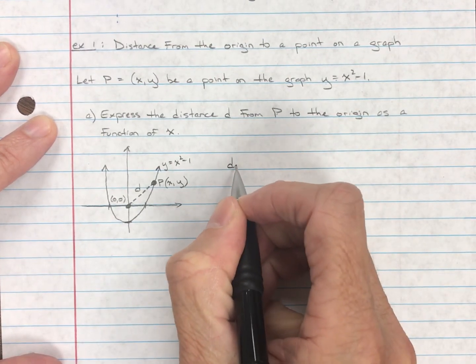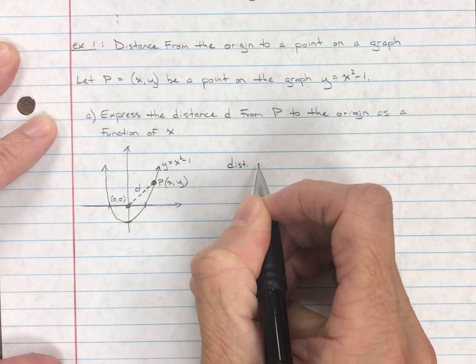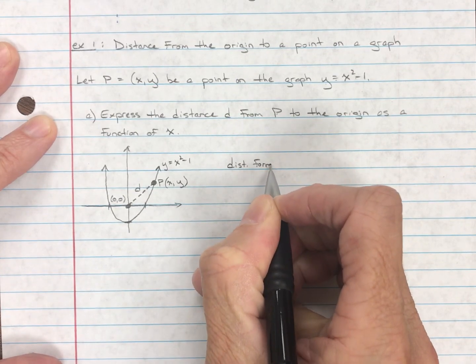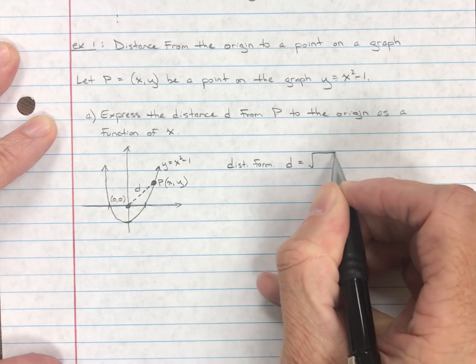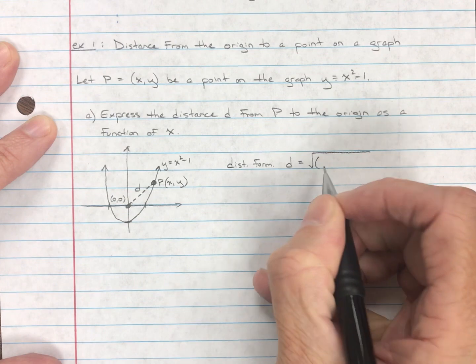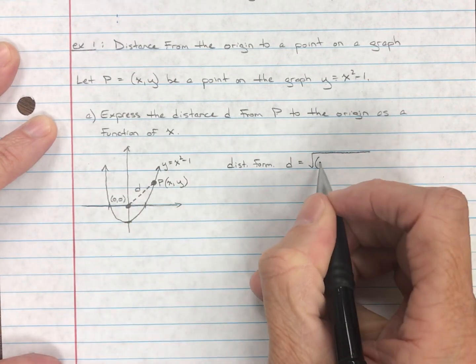Let's recall the distance formula. We pull in some things that we know. The distance formula says d is equal to the square root of the quantity x2 minus x1, squared, plus the quantity y2 minus y1, squared. I'm using d for distance in this case.